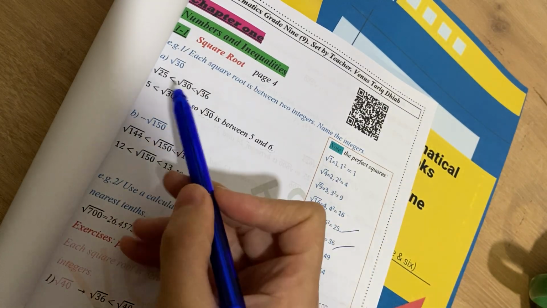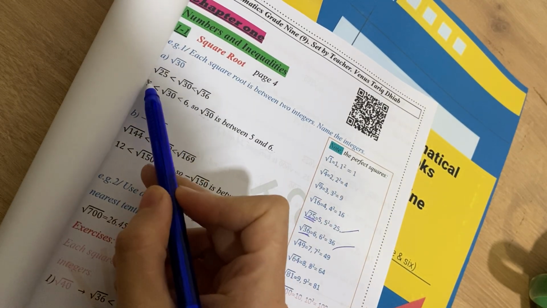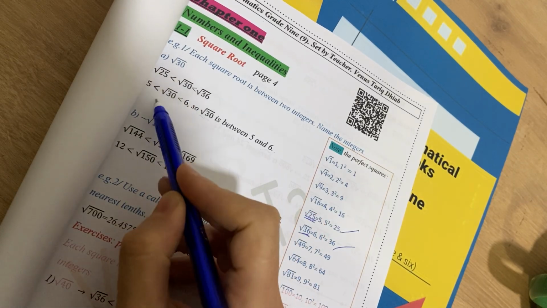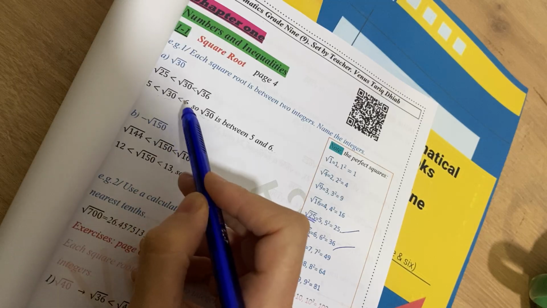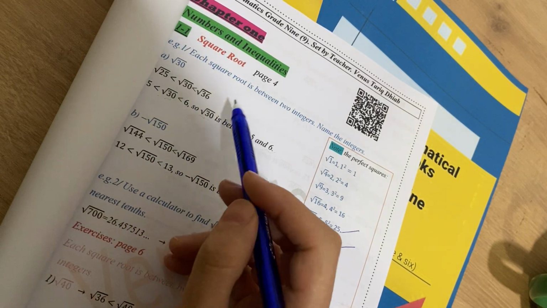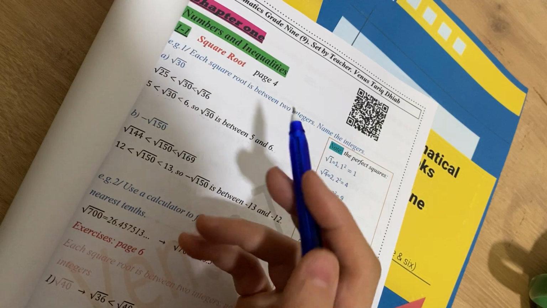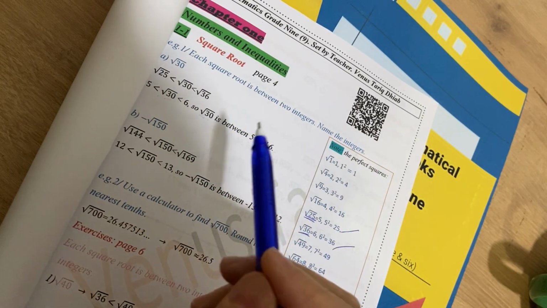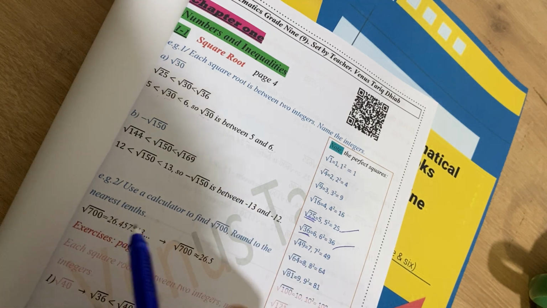In grade 8 also you studied that the square root of 25 is equal to 5 and the square root of 36 is equal to 6, so the square root of 30 is between 5 and 6. It may be 5.1, 5.2, 5.3, 5.9 also. We don't know because we shouldn't use a calculator in basic school.